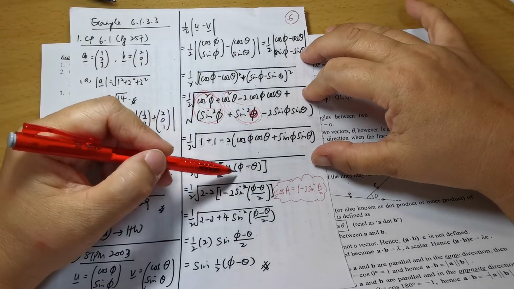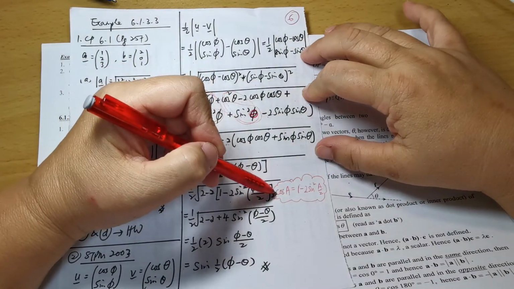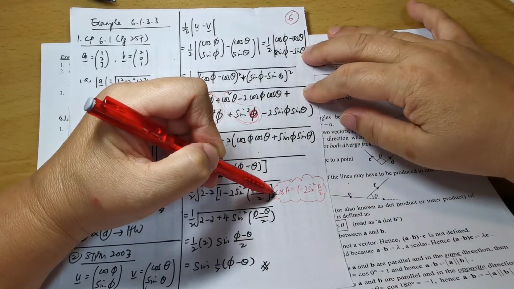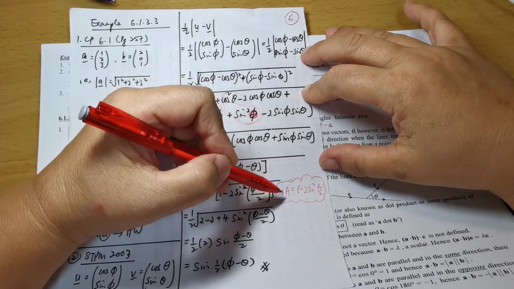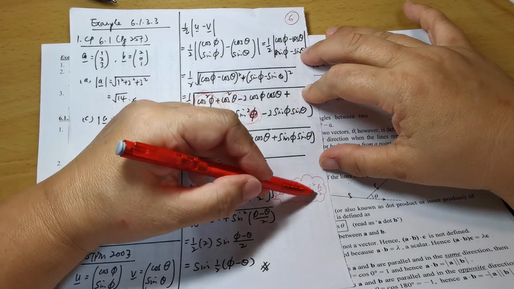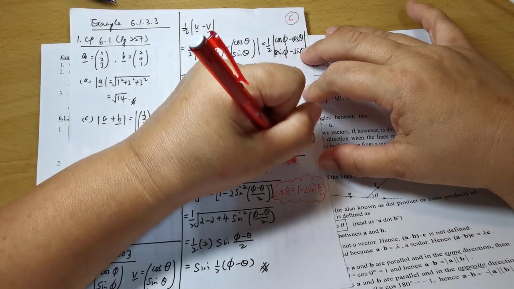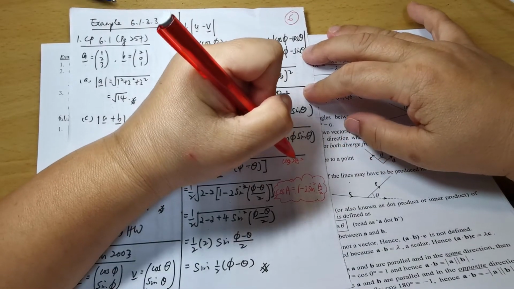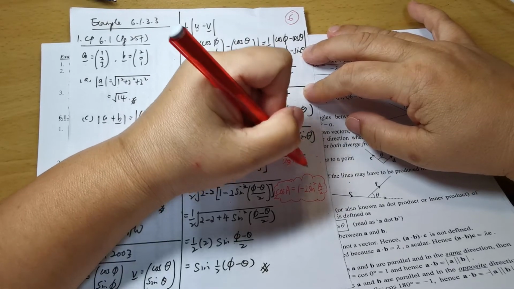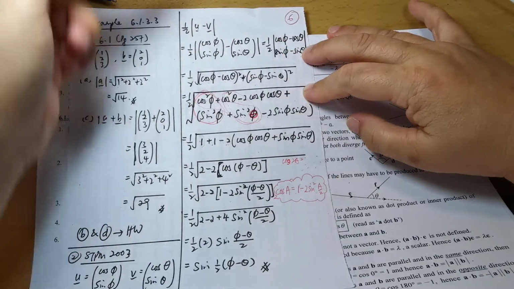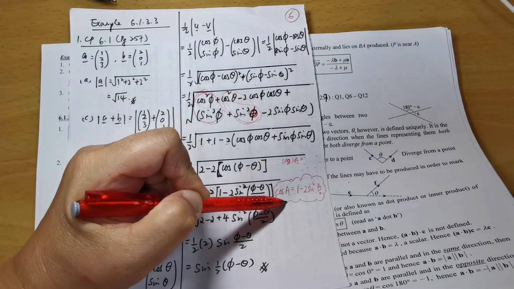Okay, then how from this step to go to this step? We are using the half angle formula. Remember the half angle formula? If forgot, please refer back to chapter 1, okay? So the half angle formula says cos A is 1 minus 2 sine squared A over 2. It comes from, remember, cos 2A. Cos 2A has 3 forms: it can be cos squared minus sine squared, can be 2 cos squared minus 1, can be 1 minus 2 sine squared. So from this double angle formula, we get this half angle formula.